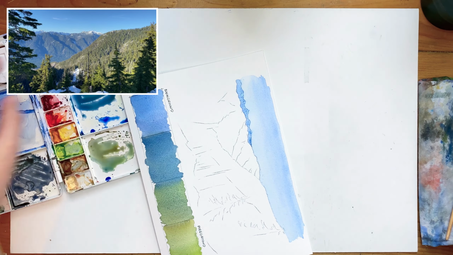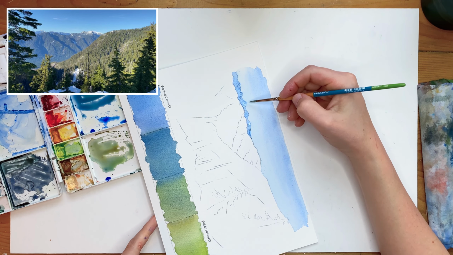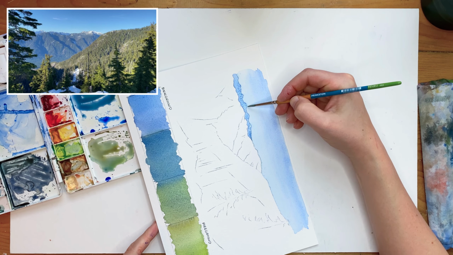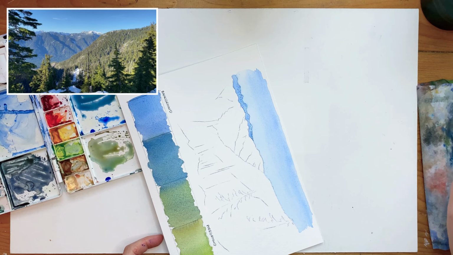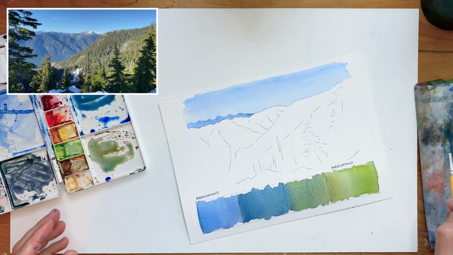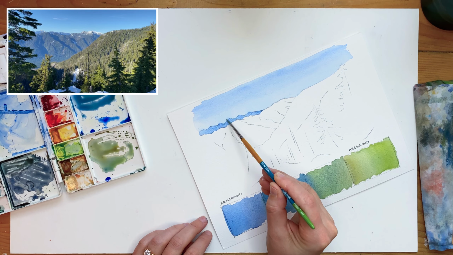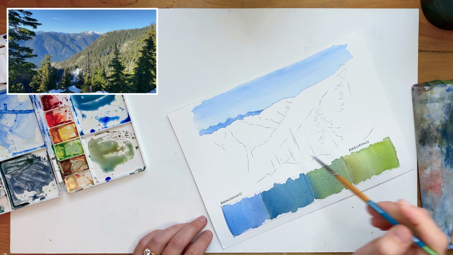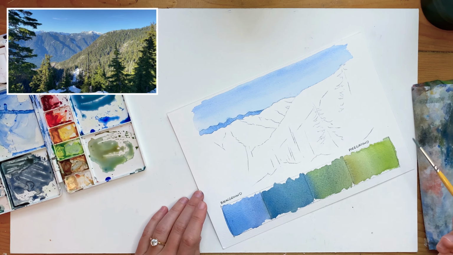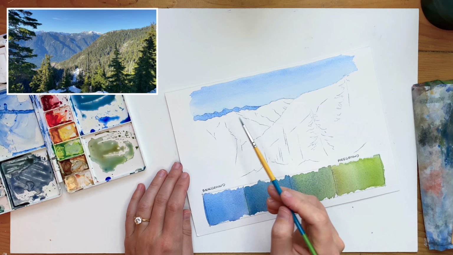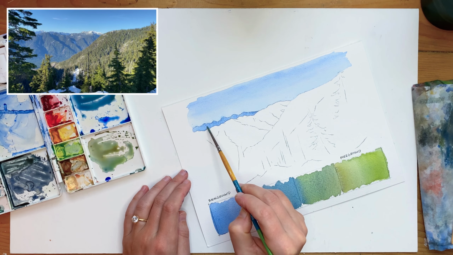Do I wish that hadn't happened? Yes. Can I fix it? Ooh, maybe? Okay. I'm just gonna stop touching that. I don't know if I'll actually be able to fix that. Okay, it's a little bit dark maybe.